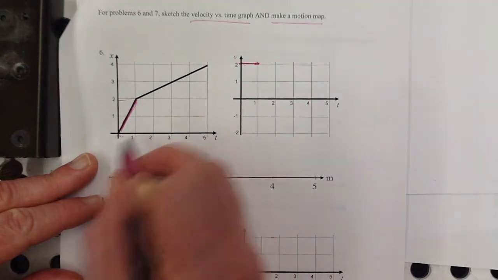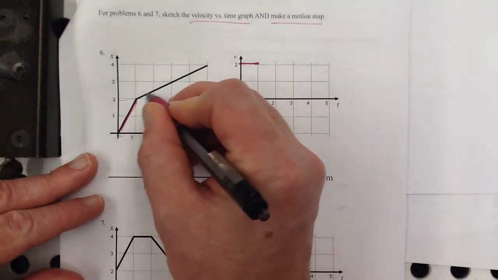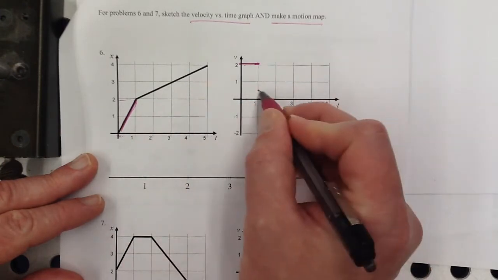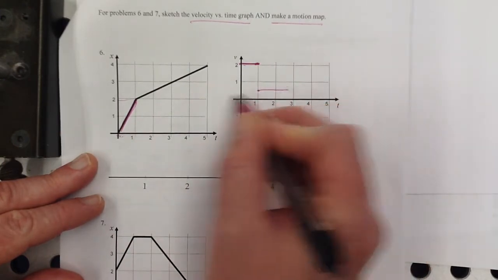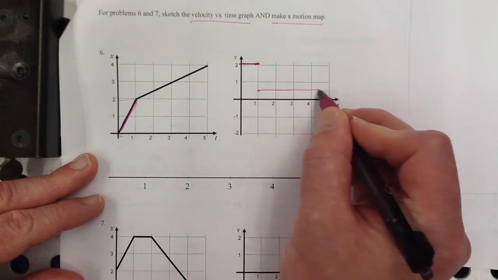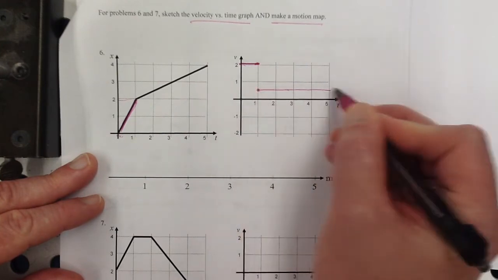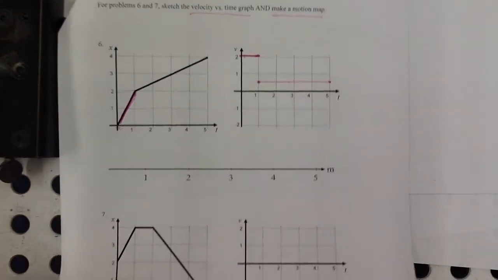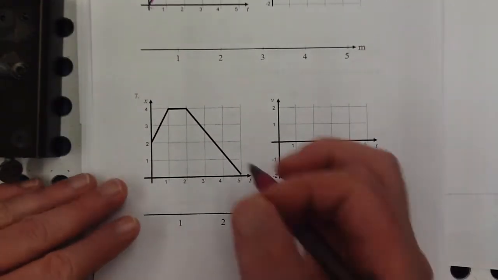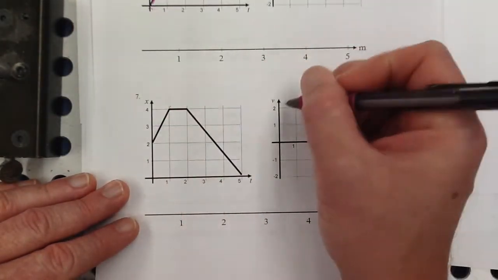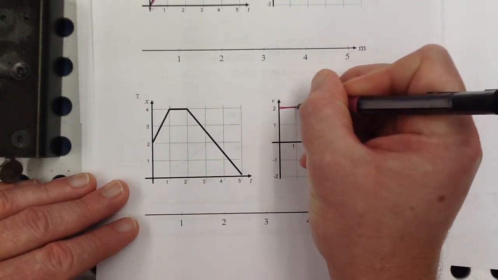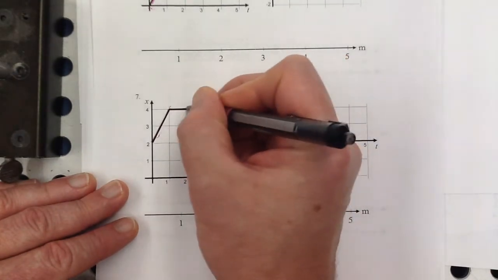And it happens just for that first 1 second. And then here, it looks like the slope is 1/2. So that's the velocity for the next 4 seconds. Right? You can do that. It's not hard. Here, same first second. We have a slope of 2, and then a slope of 0.